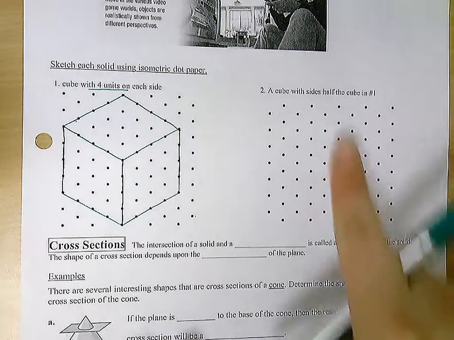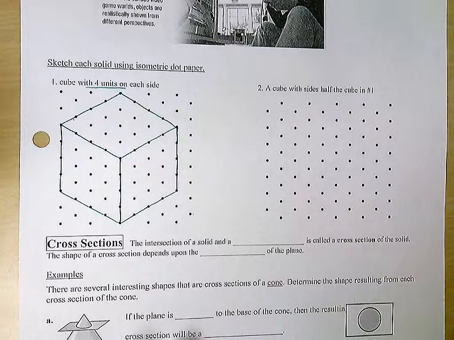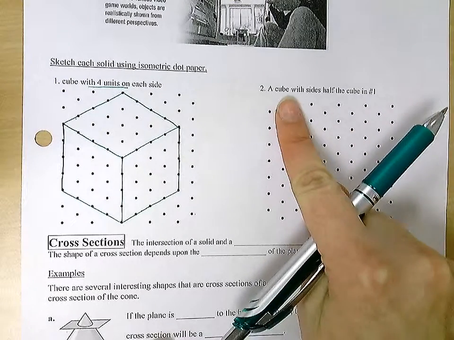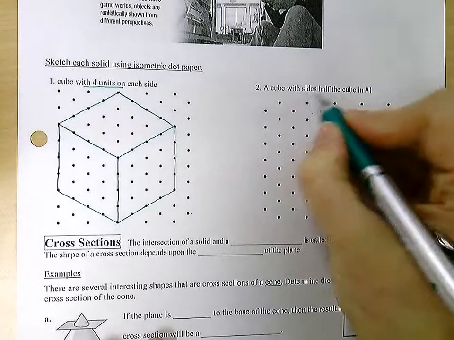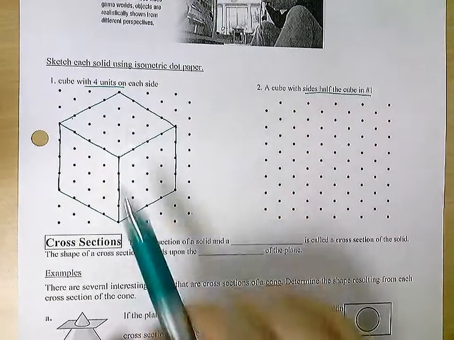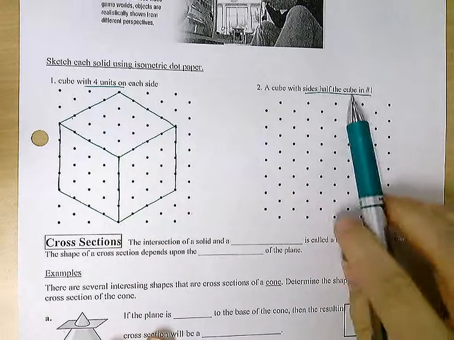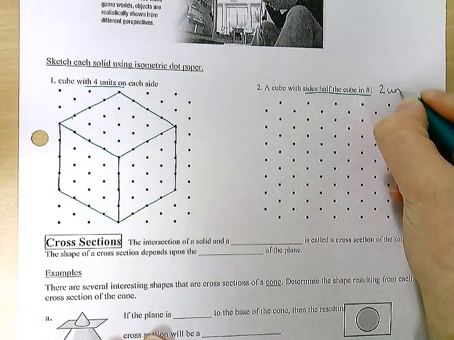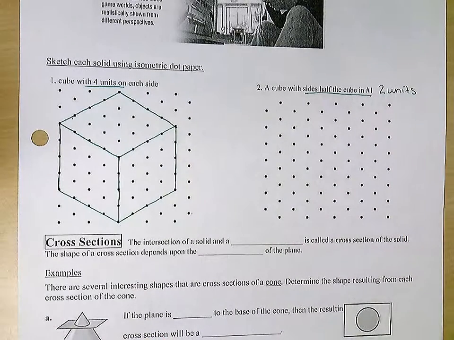So in number 2, we want to again draw a cube, this time with sides that are half the cube in number 1. So if this one was 4 units, how many units should this one be? Okay, so this one should be 2 units. So I want you guys to draw that one. It's similar to the first one we just did. You can start drawing it in. You can start anywhere. It should fit. 2 units on each length. Try and draw that in on that dot paper.